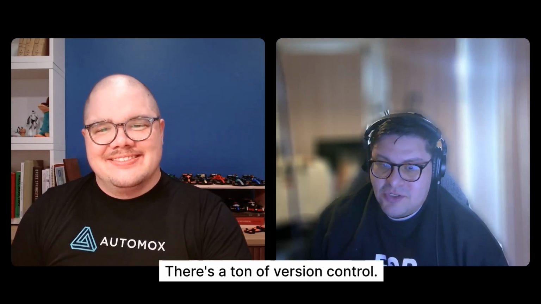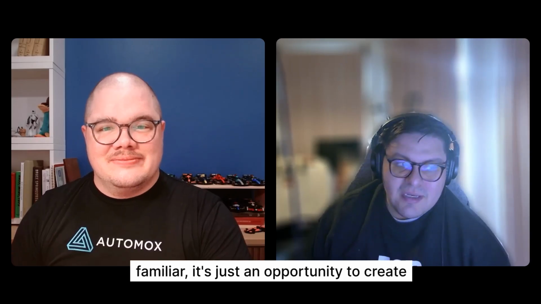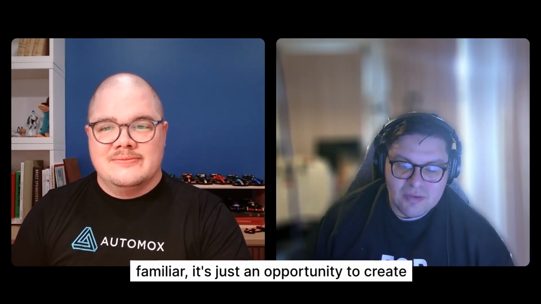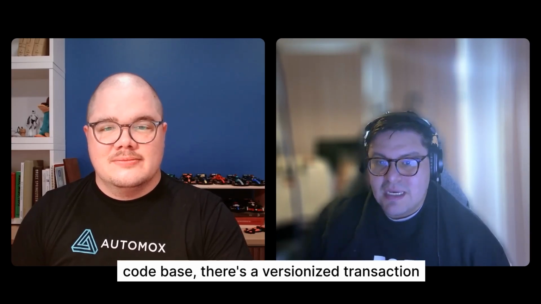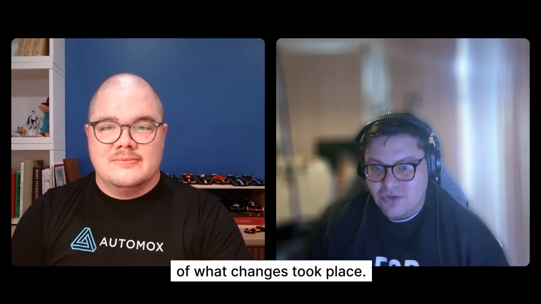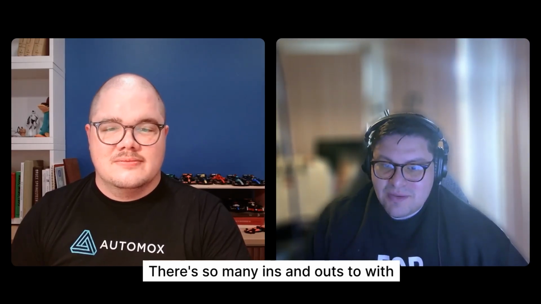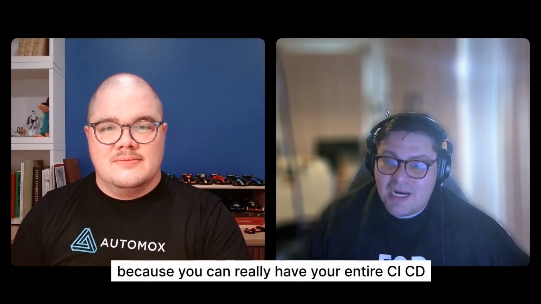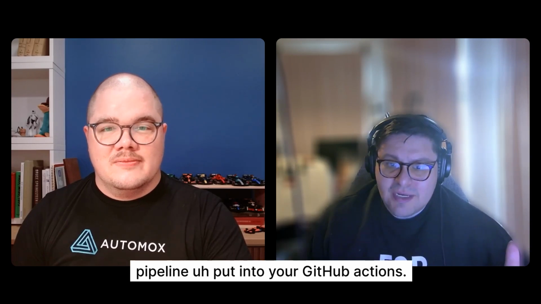There's a ton of version control, and really with what GitHub is, if anyone's not familiar, it's just an opportunity to create new branches. That way, whenever you're editing your code base, there's a versioned transaction of what changes took place, and you can always roll back to those previous branches. There's so many ins and outs with automating GitHub and deployment, because you can have your entire CI/CD pipeline put into your GitHub Actions.